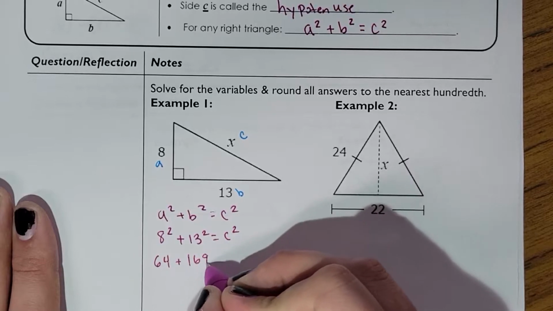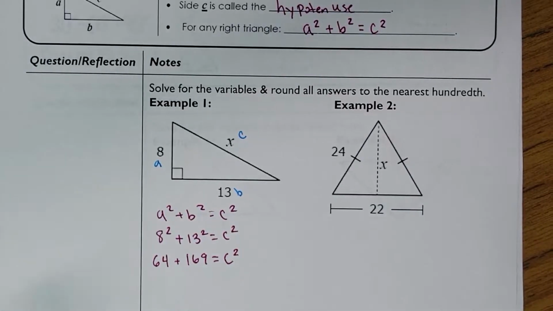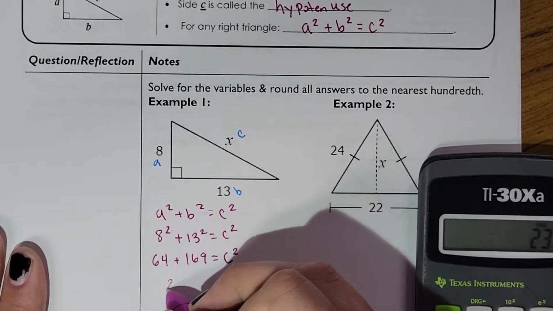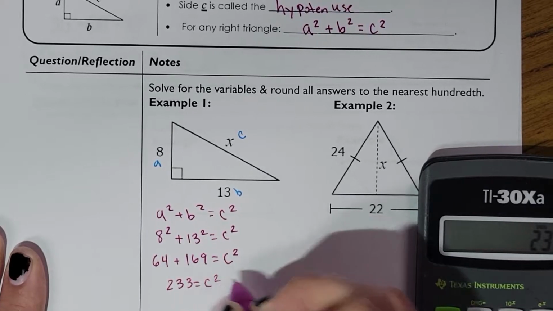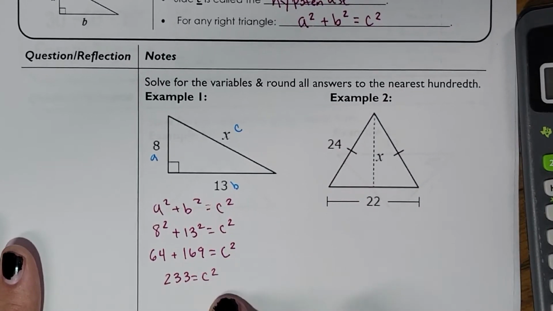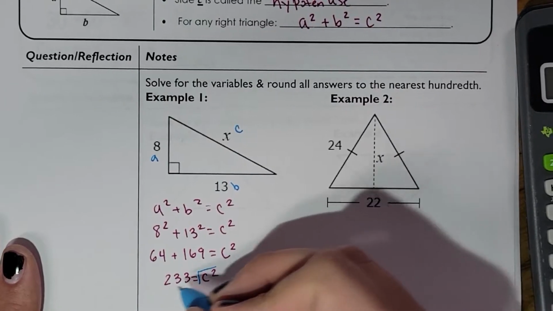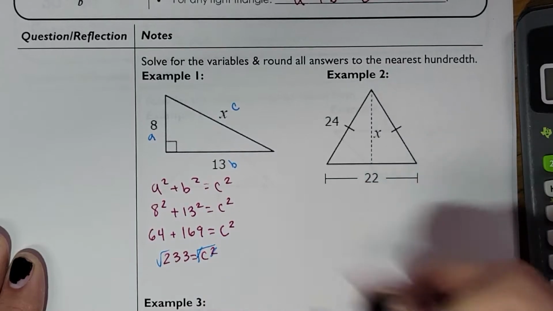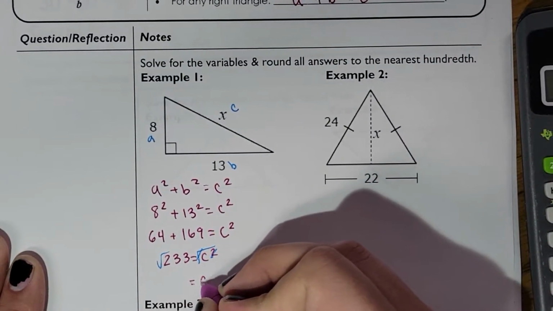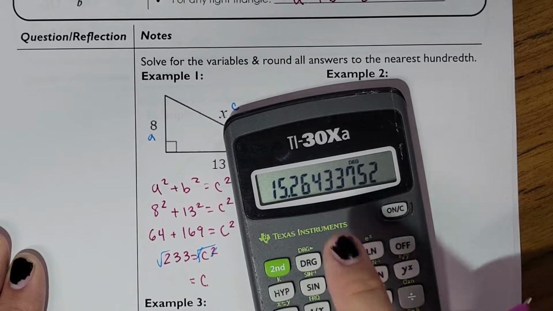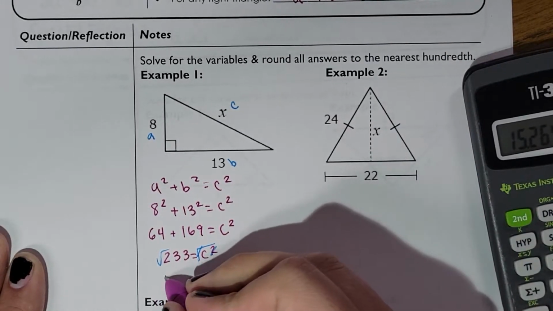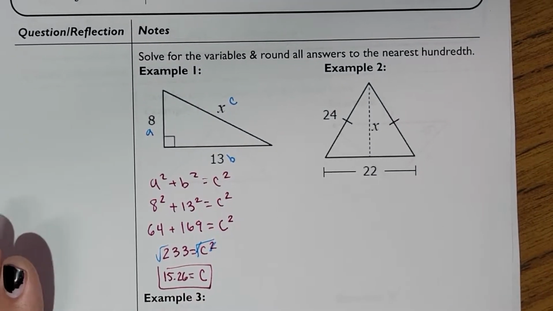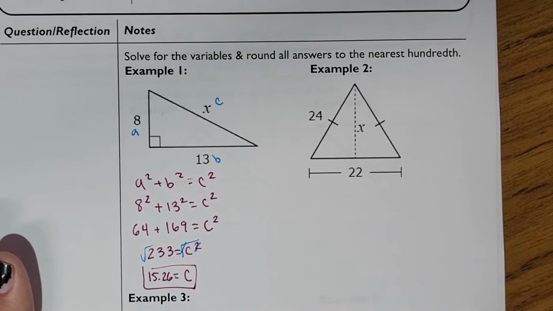64, 169. Add those up and I get 64 plus 169 is 233. And of course, if we have to get rid of the squared off of c squared, we're going to have to square root it, as that is the inverse of squaring something. The square root and the squared will cancel with each other, so now it's just c, and I just have to take the square root of 233, and I get 15.26 as my solution.